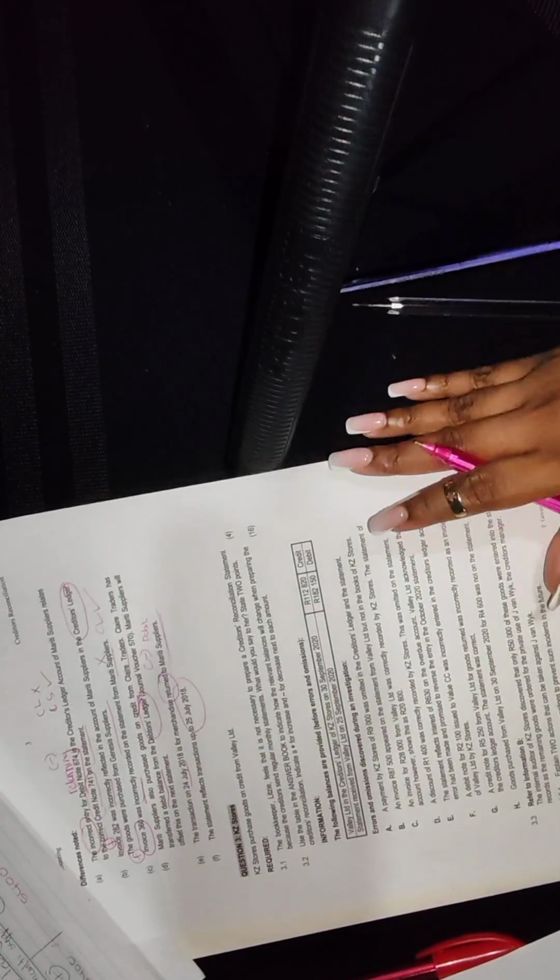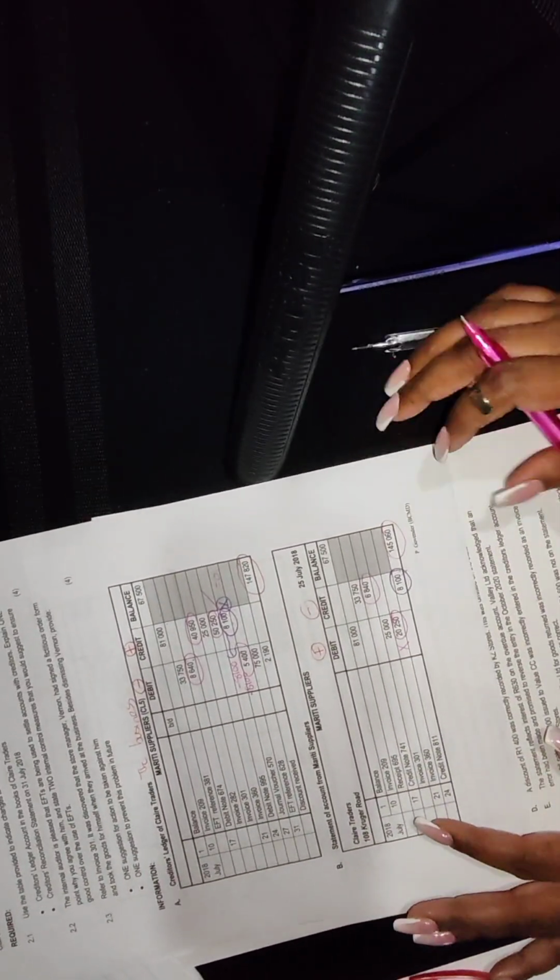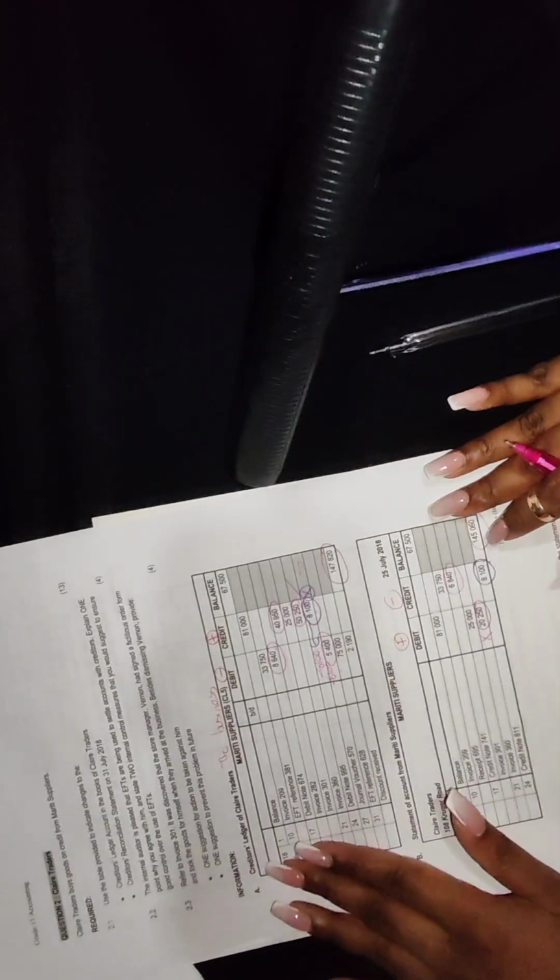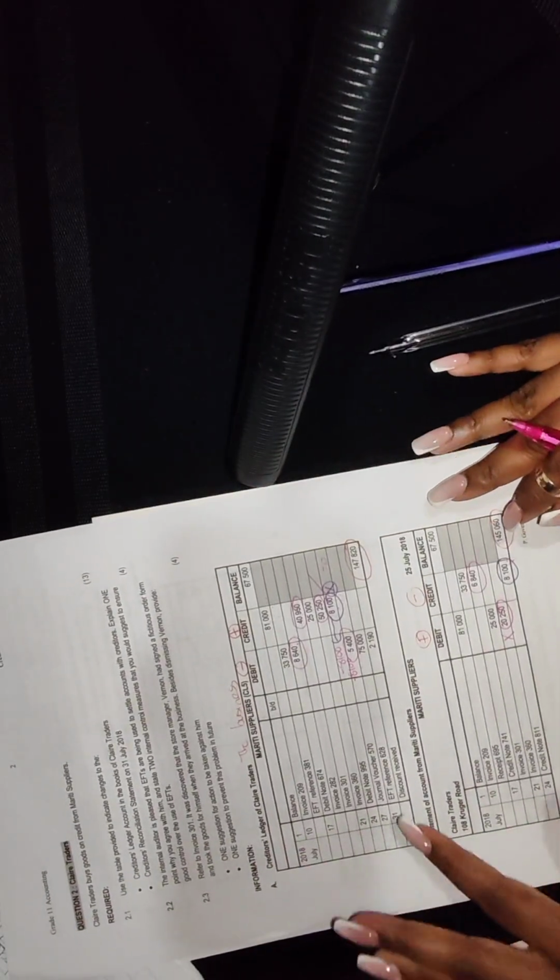Okay, and then the last one says the statement reflects transactions up to the 25th of July 2018. So if you look at the statement, there's no 25th, there's actually the 24th. So according to the statement, they only have knowledge of what took place from the 1st to the 24th. But if you look at our business, according to our books, we have processed transactions after the 24th, which is the 27th and the 31st. And the business doesn't know about this.